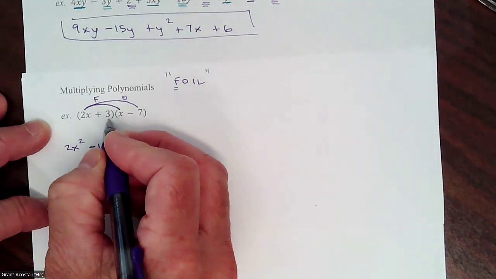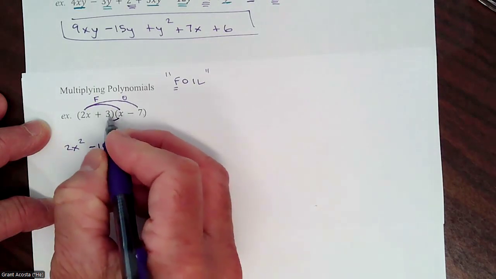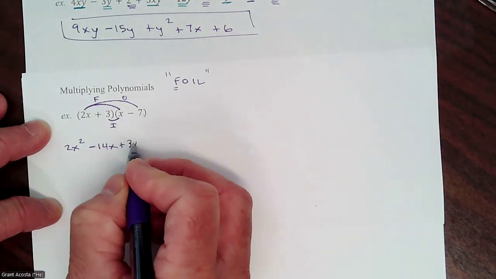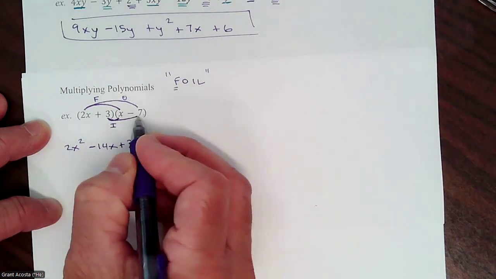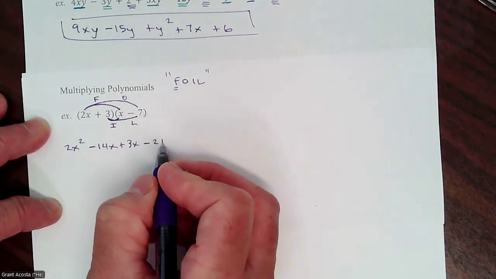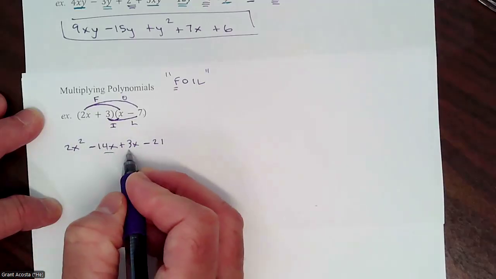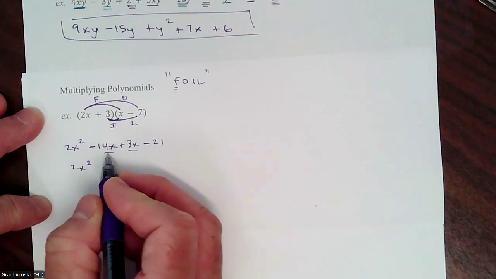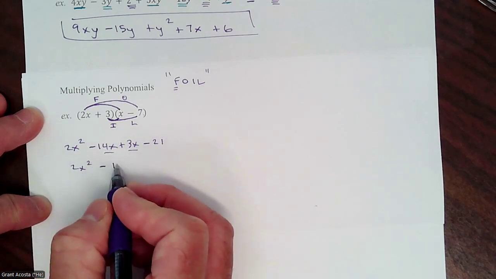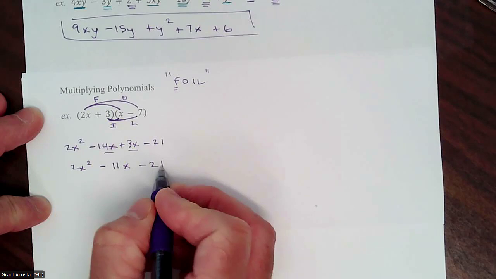I stands for the inner terms. That's plus 3x. And L stands for the last term. So the last term in each binomial, 3 times negative 7 is negative 21. And then I can combine my like terms. 2x squared, negative 14 plus 3 is minus 11x minus 21.